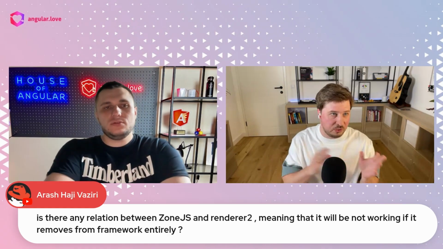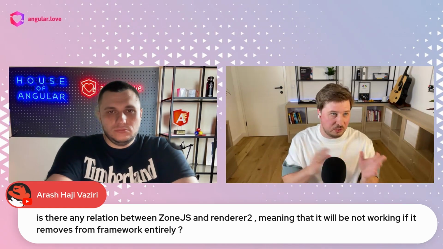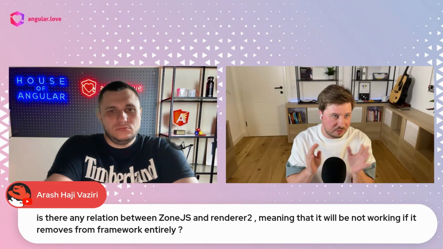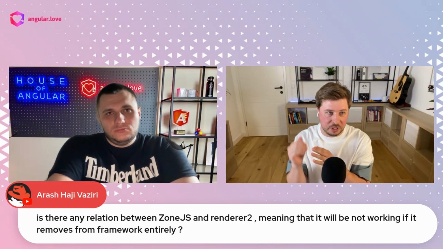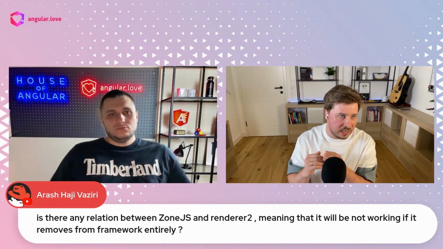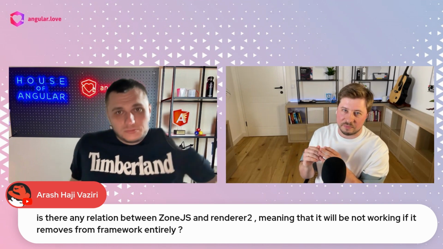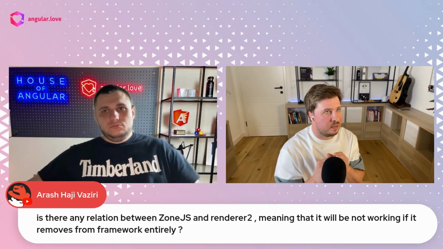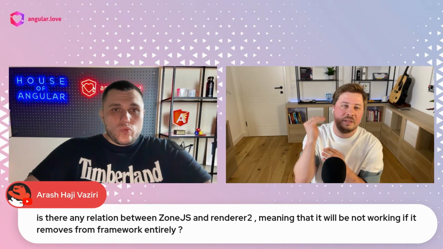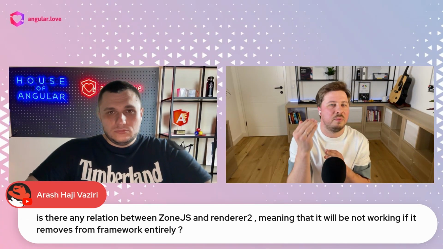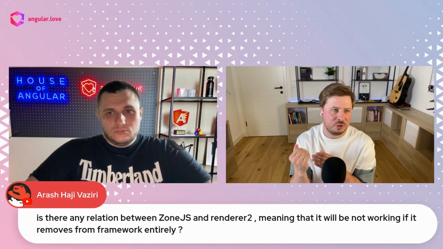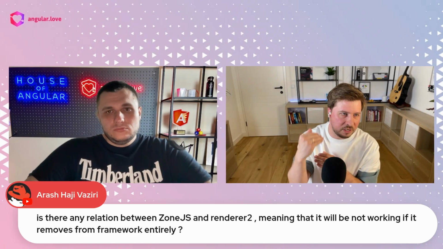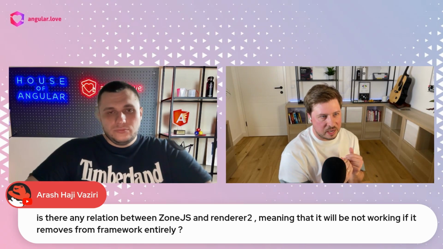Zone.js is about notifying Angular that some async event happens in our application, and we should trigger change detection. And rendering is already part of change detection or part of the initial component rendering.